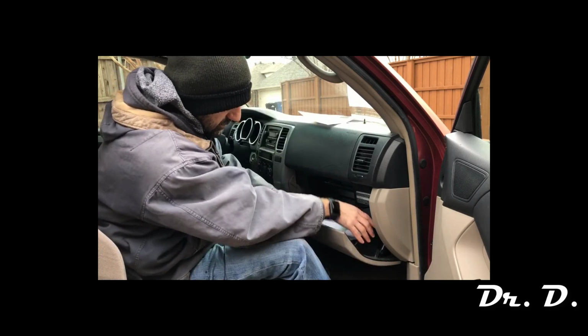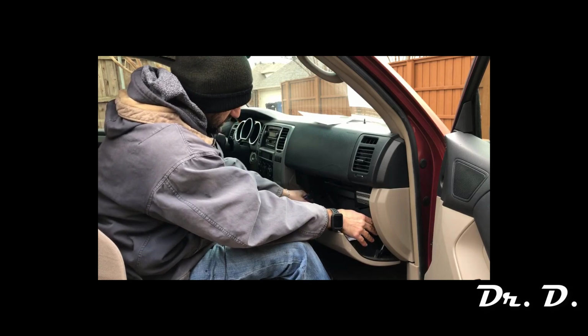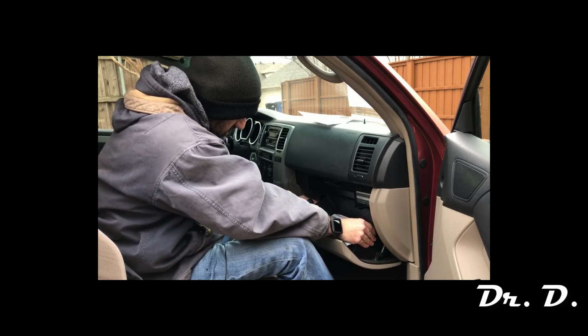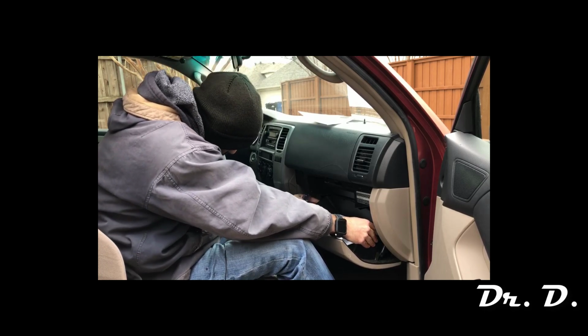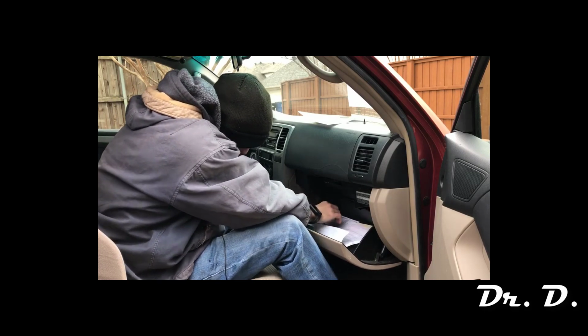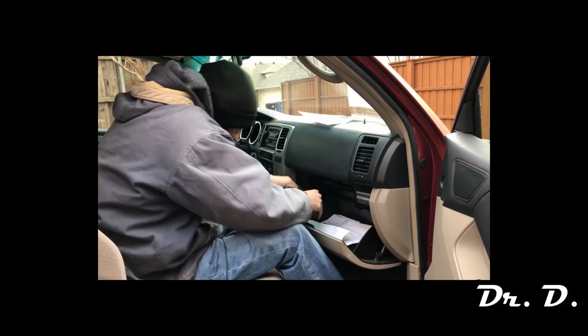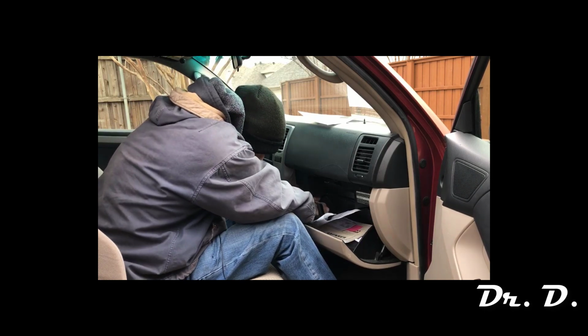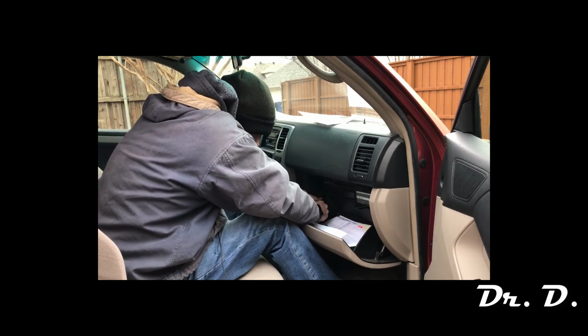All right, and then what you do is you squeeze the sides of the glove compartment to pop. It might not be squeezing enough. Squeezing the sides of the glove compartment. Squeeze this side. I think this side's getting stuck, actually.